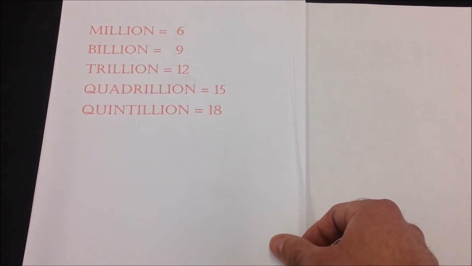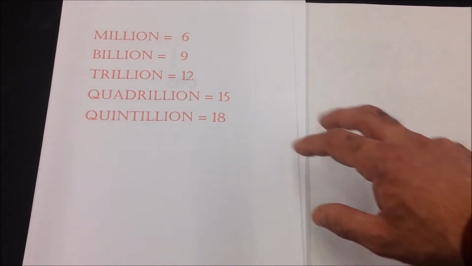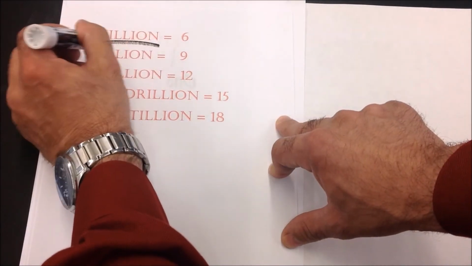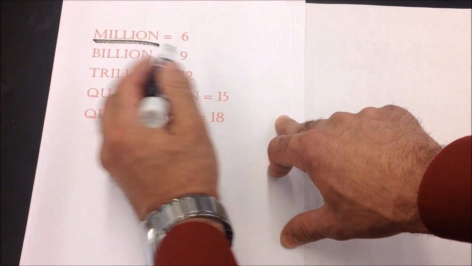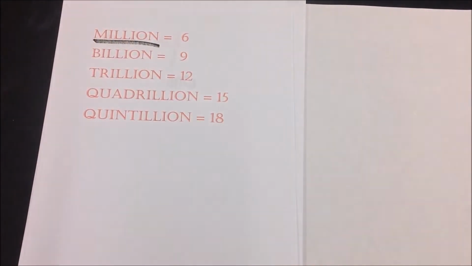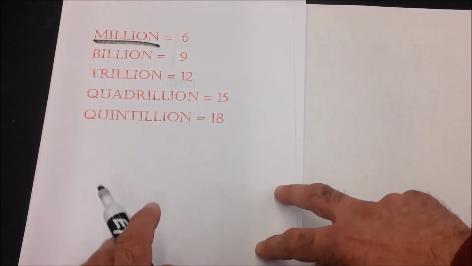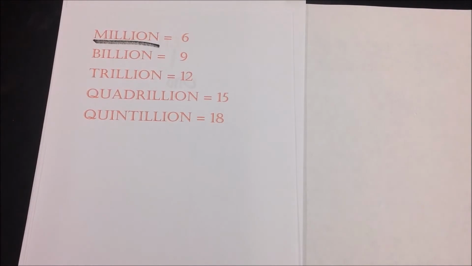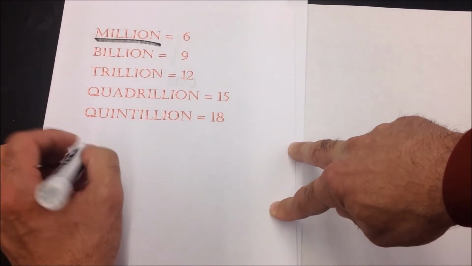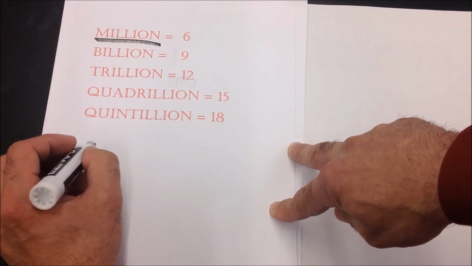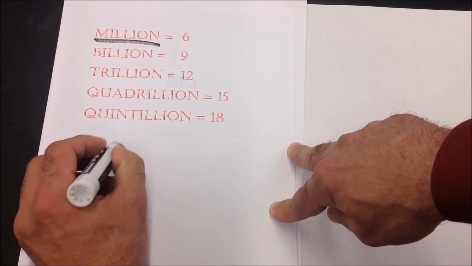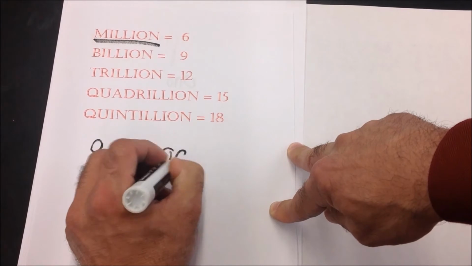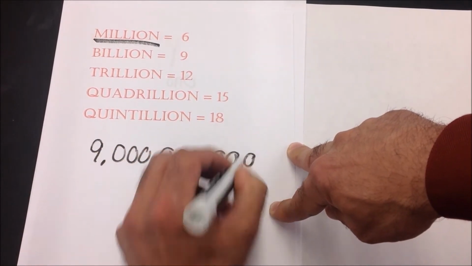Here's a way of remembering things. If you have 6 zeros, you have a million. 9 zeros, a billion. 12 zeros, a trillion. 15 zeros is a quadrillion. 18 zeros is a quintillion. And there are others we'll talk about later on. So I know if I want to make a billion, I need 9 zeros. 9 billion.